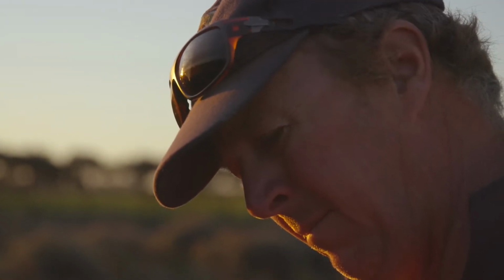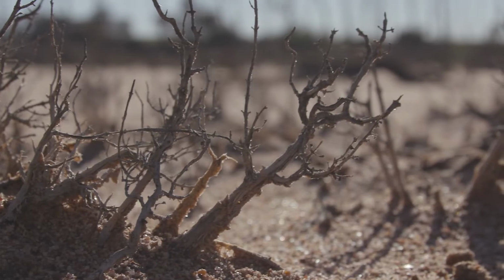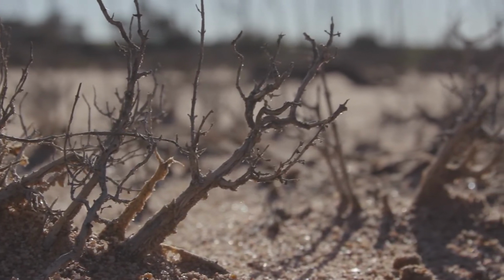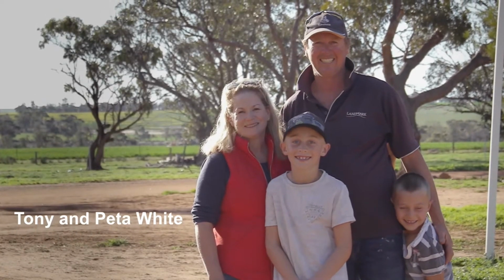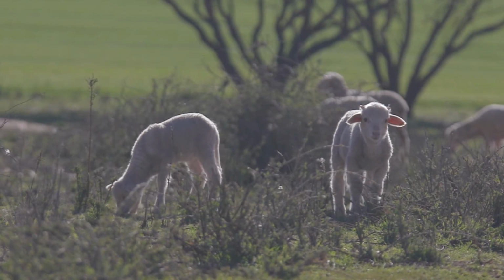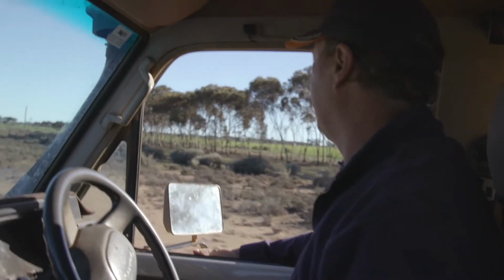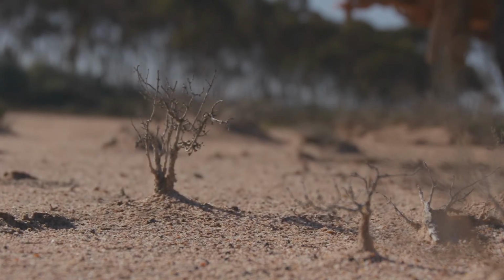Years ago there was zero production, nothing. It was a bare salt scald with no vegetation on it, and just sheep walking over it and camping on it, trying to get from one side of the paddock to the other. I guess here is a good patch to stop really. If we hop down here you can actually see what it would look like if we did nothing.